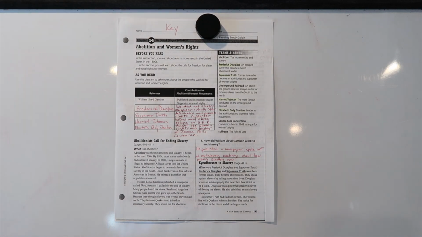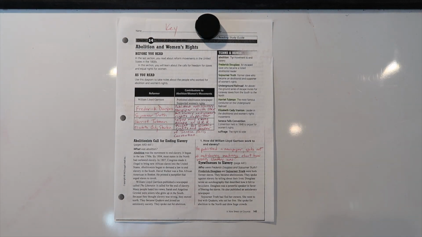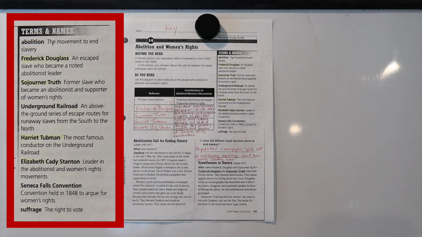So now that we've gone through the chapter, you guys have already completed your section assessments and answered those questions, identified those terms and names, and hopefully tried the critical thinking question too. Here are the answers, and as we go through these, would be once again a great time for you to pause and add any details that maybe you didn't have on your paper as you did it. So take a look at the terms and names.